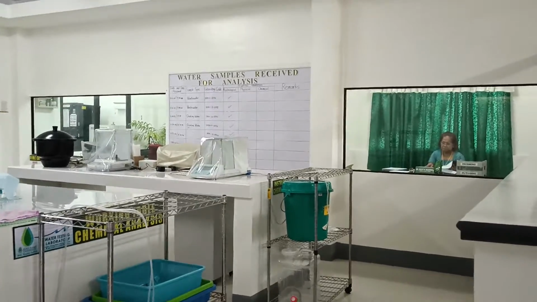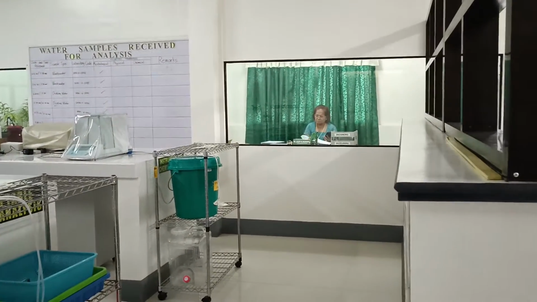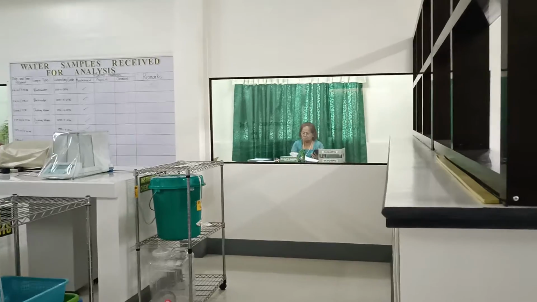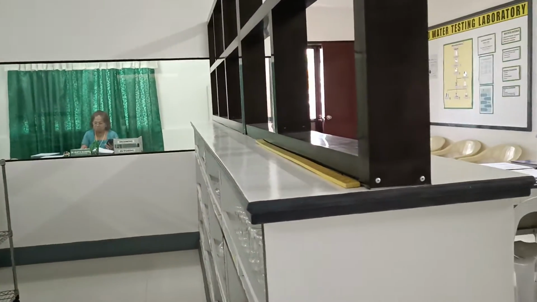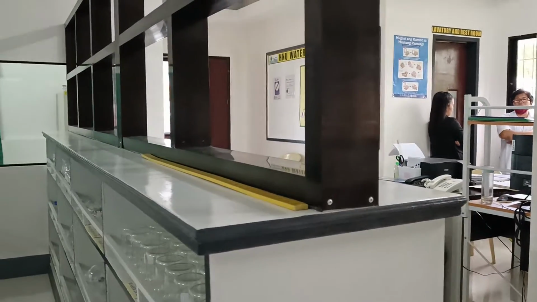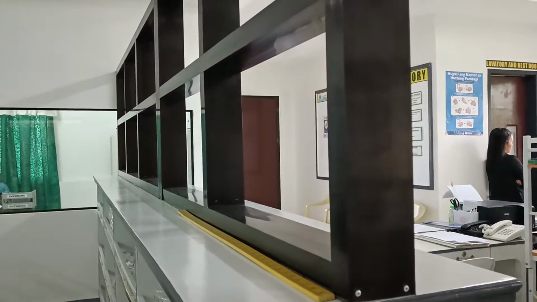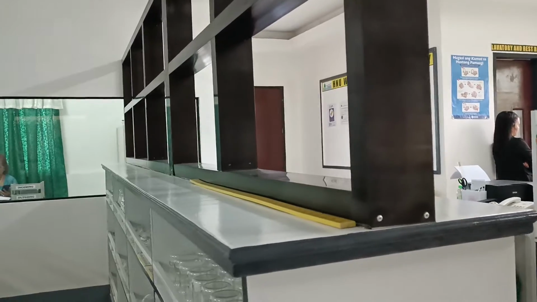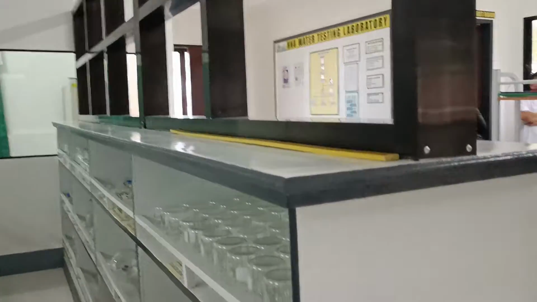The wet lab is for authorized personnel only. This partition separates the wet lab from the receiving area. It also serves as a cabinet to hold glasswares.